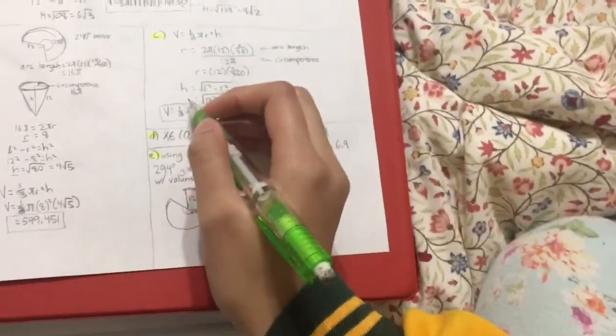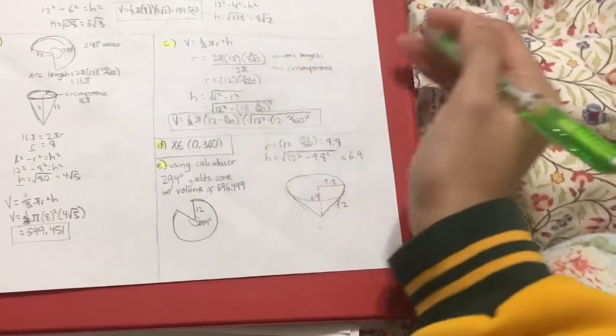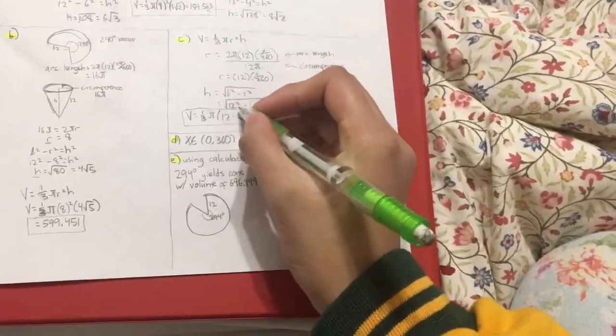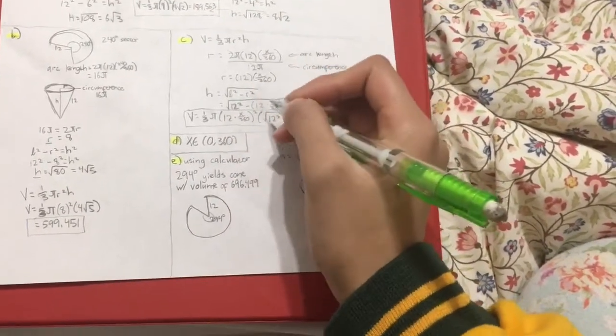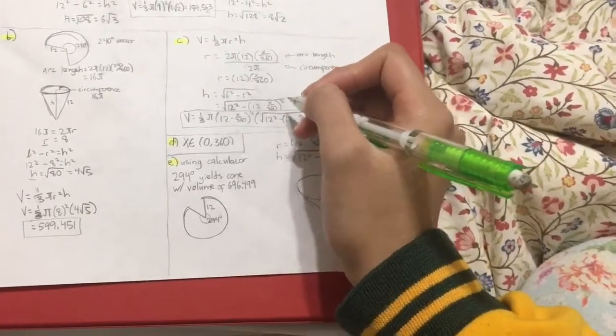For height, it's the square root of L squared minus R squared, so the height is the square root of 12 squared minus (12 times x over 360) squared.